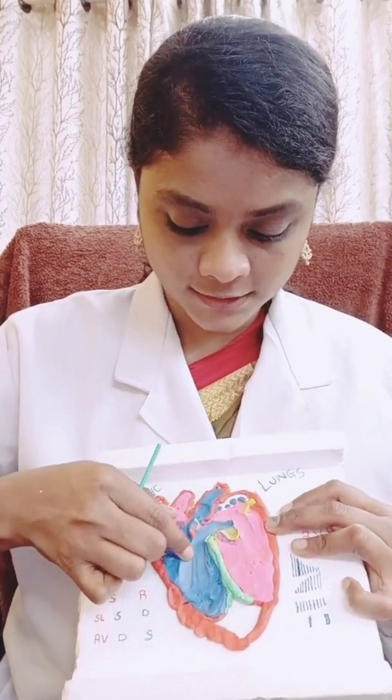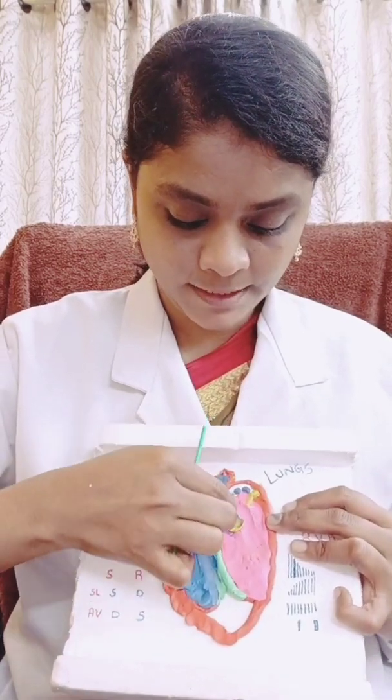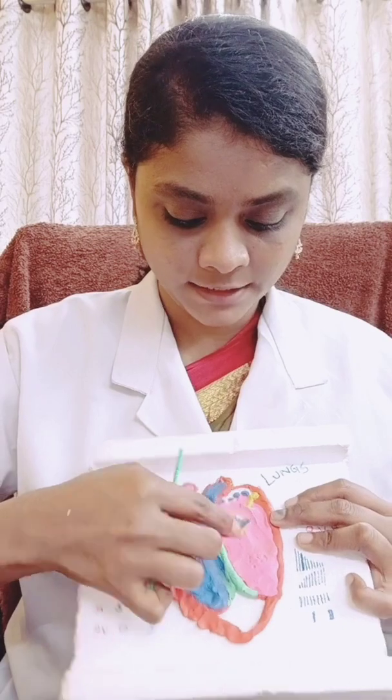This deoxygenated blood, dangerous deoxygenated blood, is mixing with the oxygenated blood. See? Like this, the deoxygenated blood is mixing with the oxygenated blood. Now what will happen? Through the aorta, this deoxygenated blood is supplied to the body. So this will cause hypoxia.